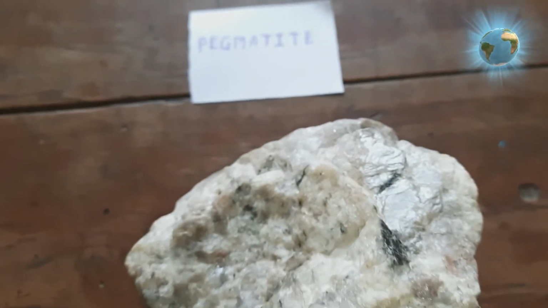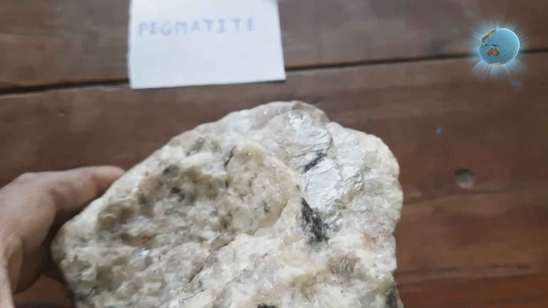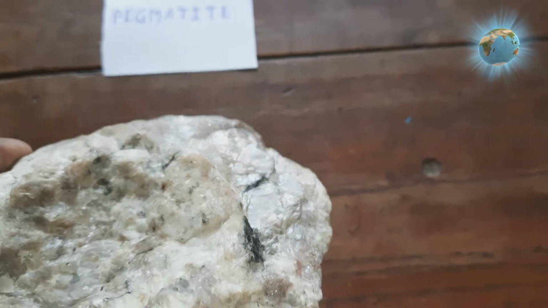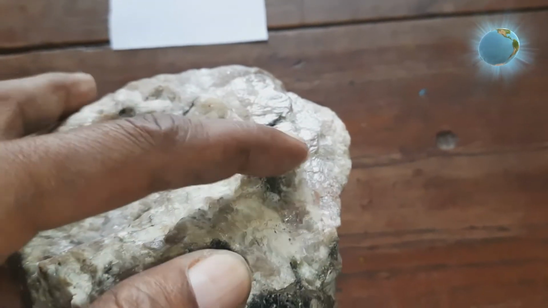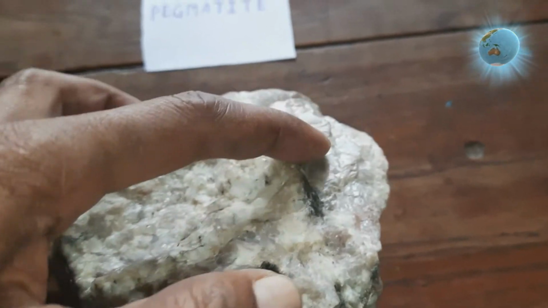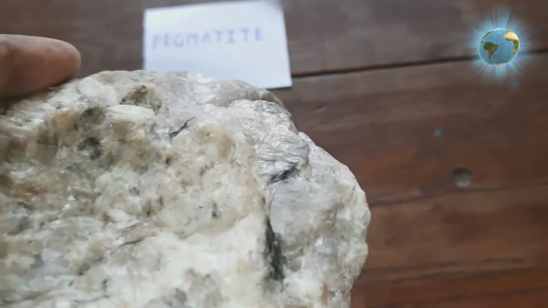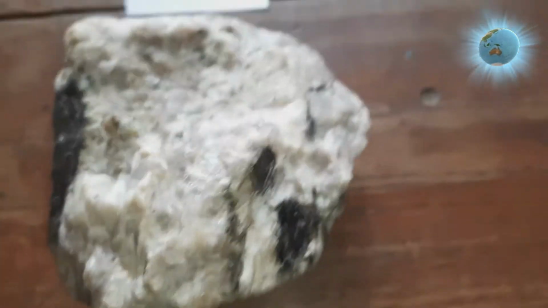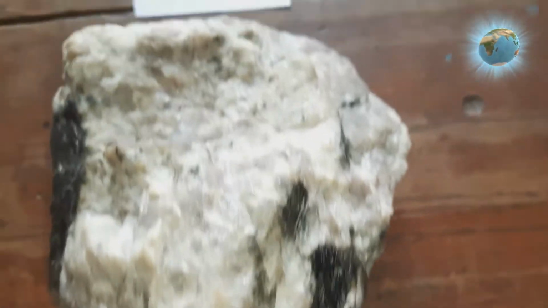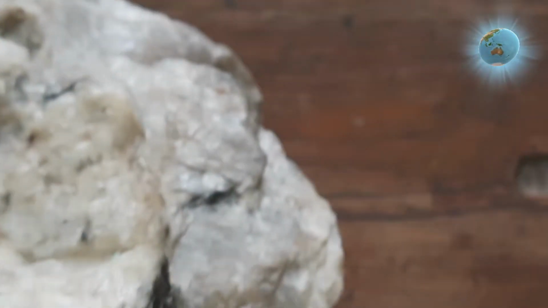If I change the angle of the camera, you can see it shines, okay. See, this is one mineral, this is one large mineral, this is orthoclase. So pegmatite is an acidic rock. As you can see, it is light colored, very coarse grained, formed in veins. So this is orthoclase.